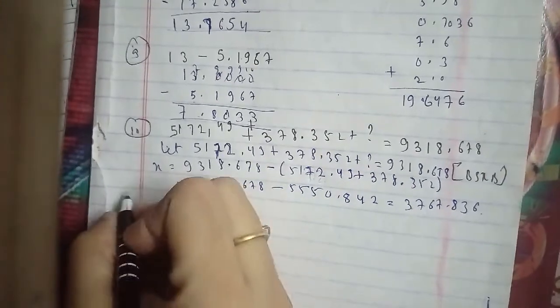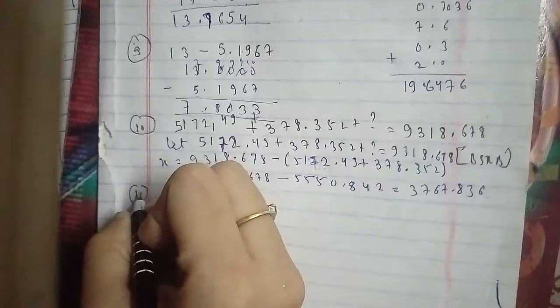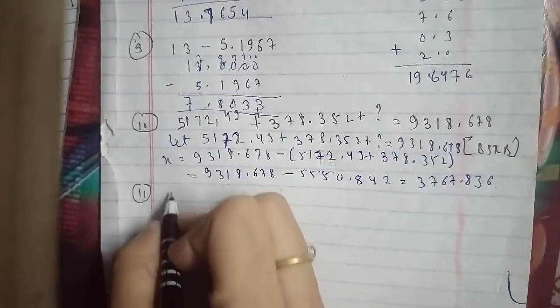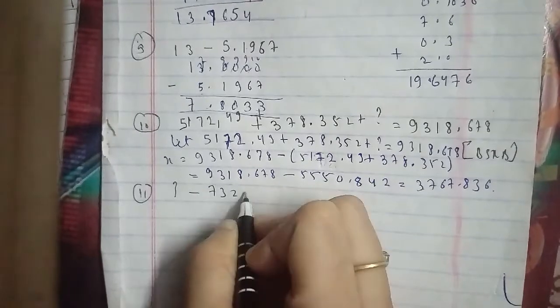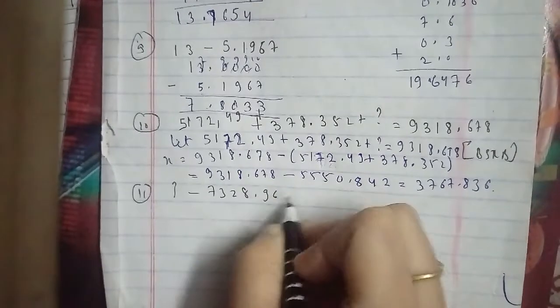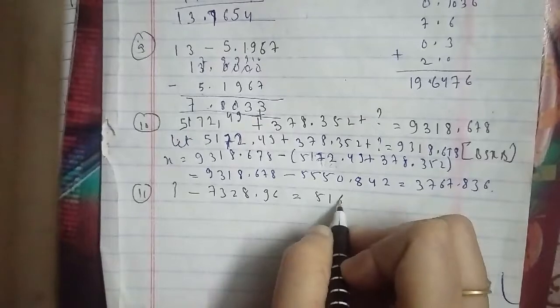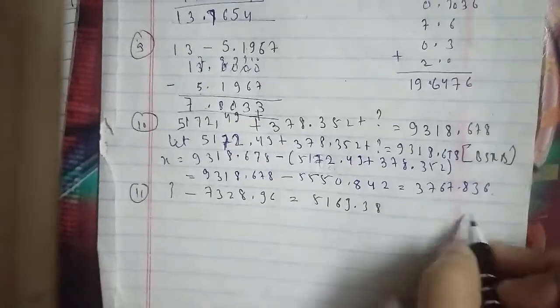Then what will we get, x equals to 5169.38 plus 7328.96. We will add, and we will get 12498.34. This will be the answer here for the question.